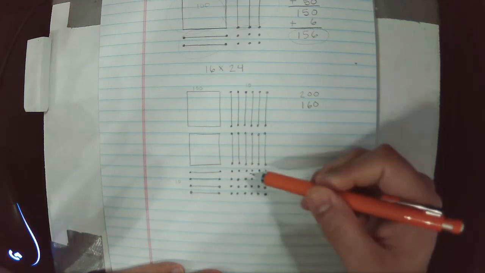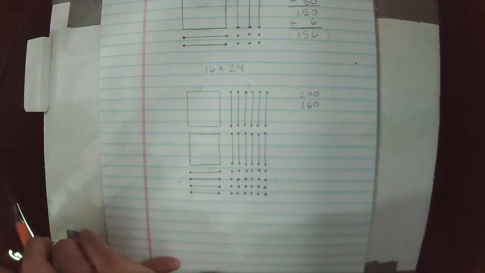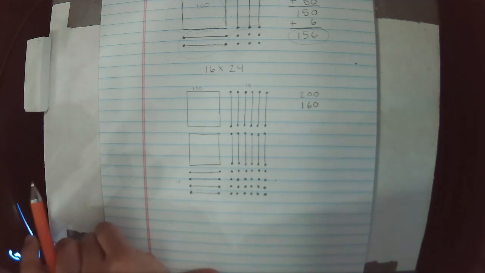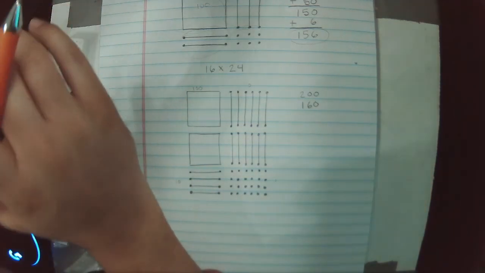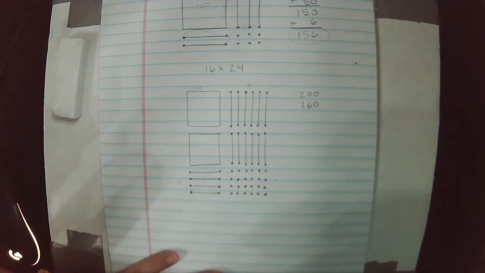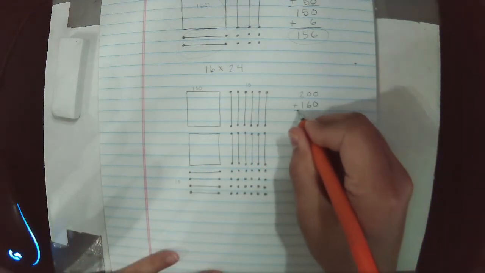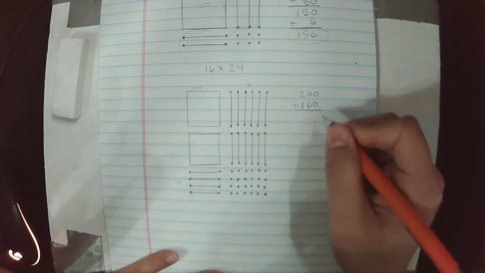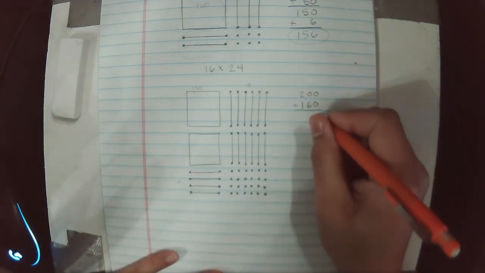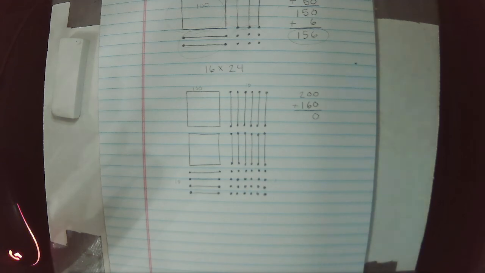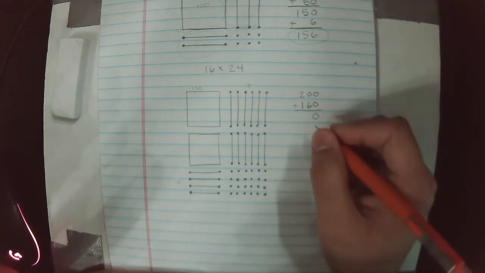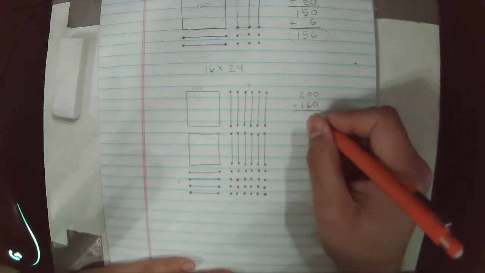I still need to count my ones, but again, I don't want to add all my numbers up at once. I want to go 2 numbers at a time so that it's a little bit simpler, it's a little easier, and I don't make as many mistakes. 0 plus 0 is still 0, but what is 0 plus 6? Bella, what's 0 plus 6? 6.